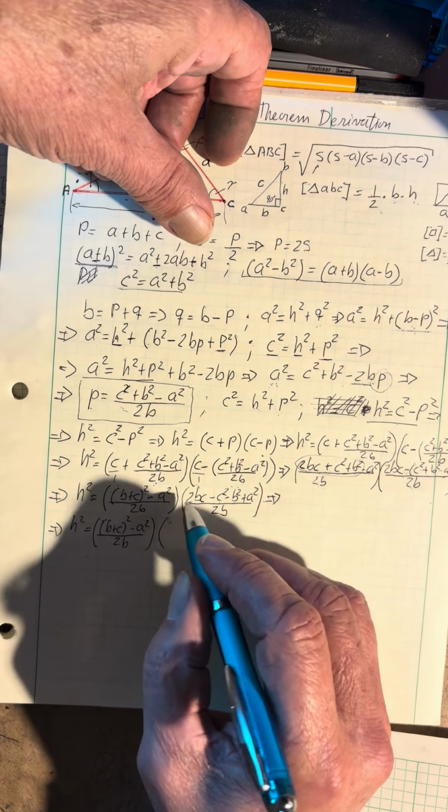This implies x squared is equal to, and I would rewrite this term again by itself, (b plus c) squared minus a squared divided by 2b. And then I'm going to multiply this by -1, and you'll see why I do that.